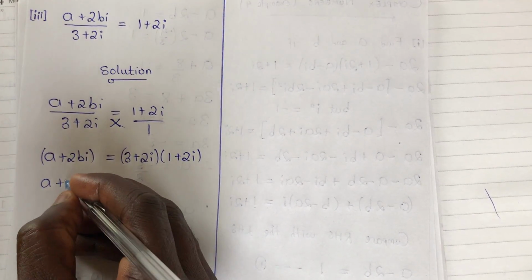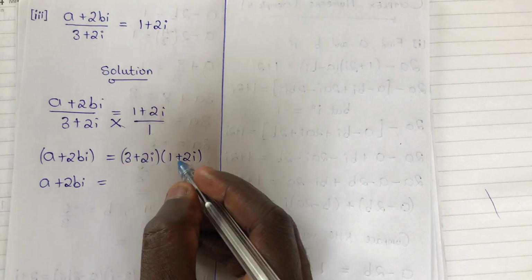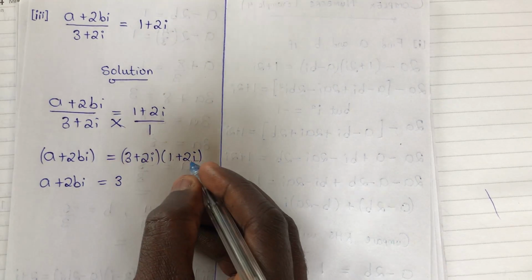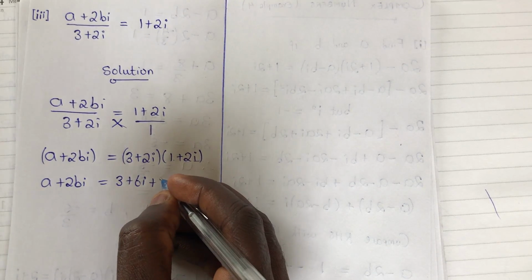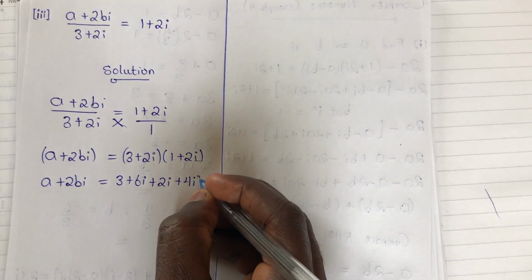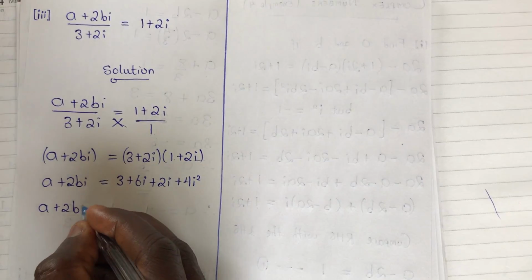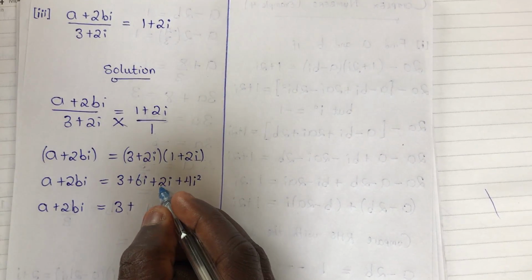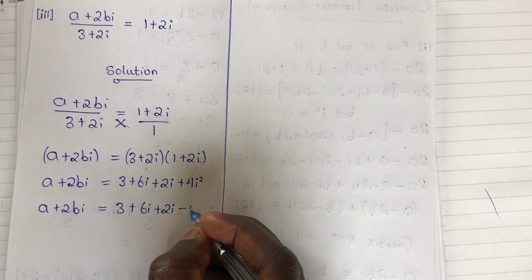So now we expand the right hand side. We have a plus 2bi is giving us 3 times 1. Everything here multiplies everything here. We have 3, then 3 times this will give us plus 6i, then 2 times 1 is giving us plus 2i, then 2 times this is giving us plus 4i squared. We know i squared is negative 1, so we have a plus 2bi is giving us 3 plus 6i plus 2i minus 4.